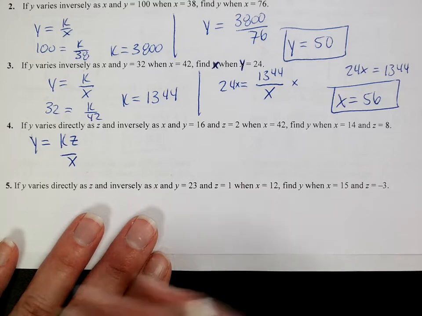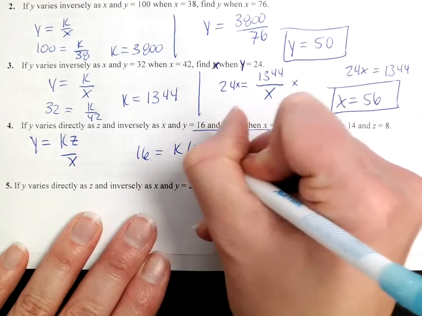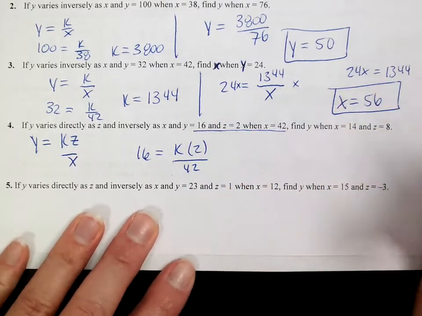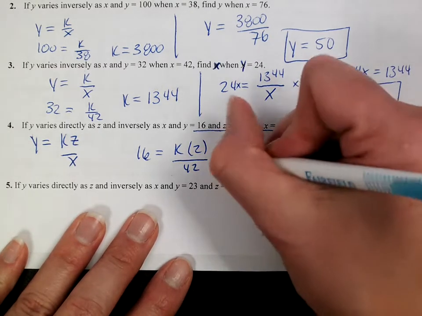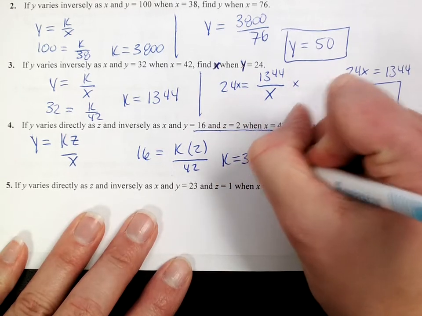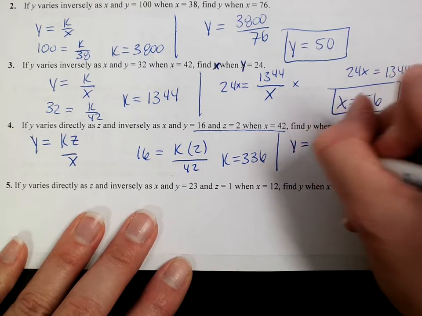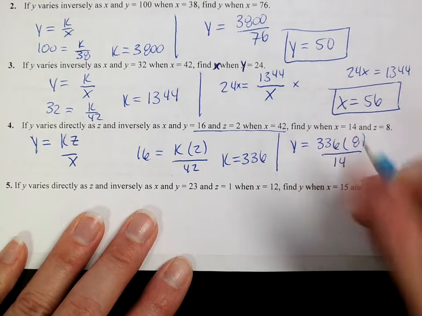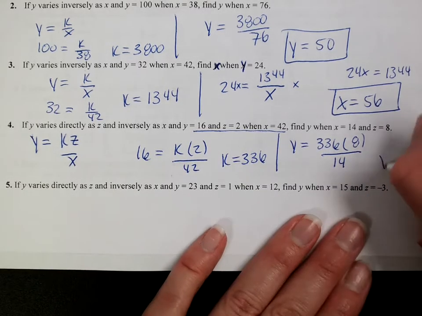So again, they give you enough stuff to figure out k to start with. So that's 16 equals k times 2 divided by 42. A couple different ways you can do this. You could simplify that first. I would just do it in 2 steps. I would say, well, 16 times 42 is 672. That divided by 2 would give me k equals 336. Once you know k, you use that in your other points to figure out y. Y equals 336 times z divided by x. So that times 8 divided by 14, y equals 192.